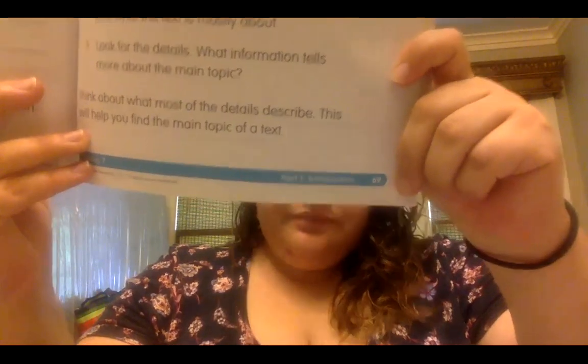I want to get right into it today. So all you need again is your i-Ready Reading Workbook and a pencil. Today we will be working on pages 69 through 72. So I'll show you what the 69 looks like. So the 69 looks like this. So go ahead and open it up to 69, and then when you're ready, when you're on that page, press play, because we're going to go through it.